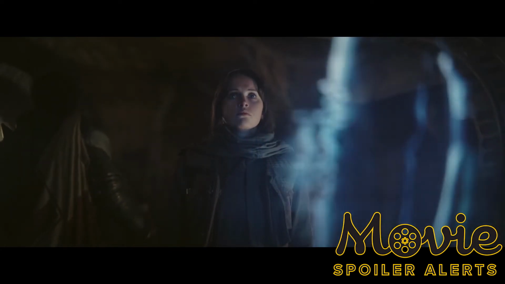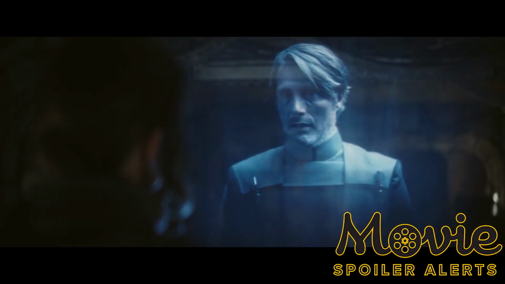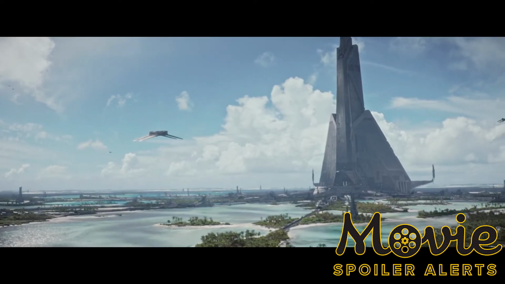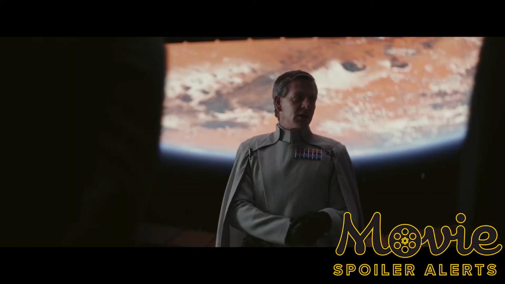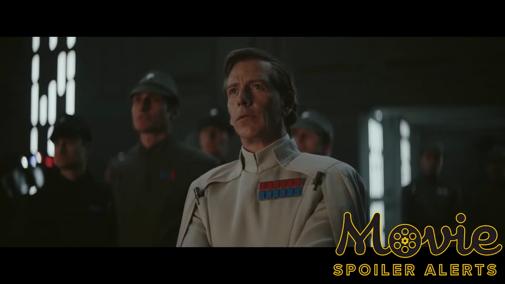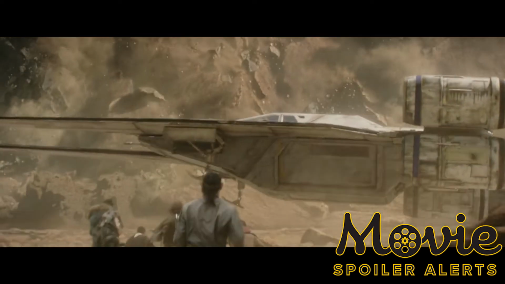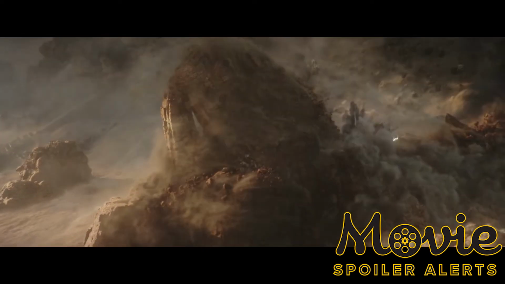Gerrera shows her the message, in which Galen reveals that he has built an intentional vulnerability in the Death Star, and directs them to retrieve the schematics from an Imperial databank on the planet Scarif. On the Death Star, Krennic orders a low-powered test shot, which destroys Jedha's capital. Jyn and her group take Rook and flee, but Gerrera remains to die with the city.